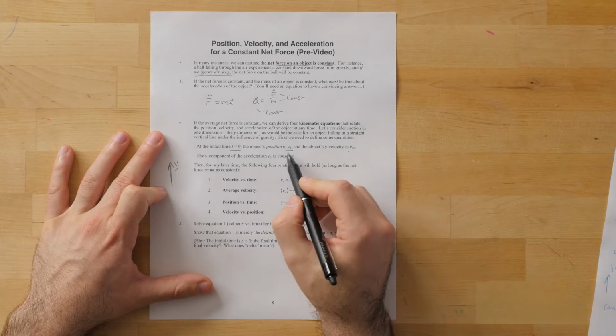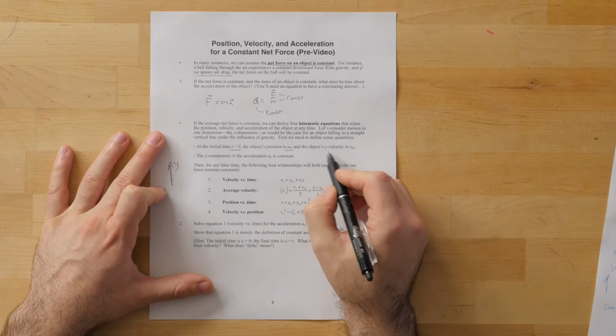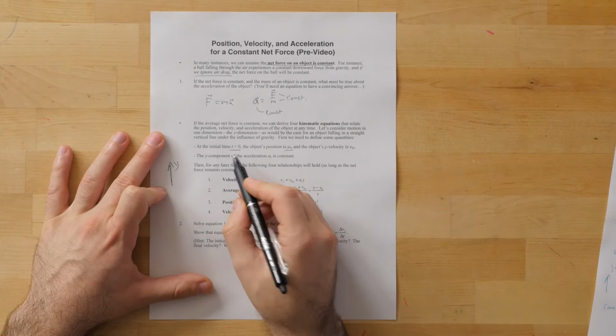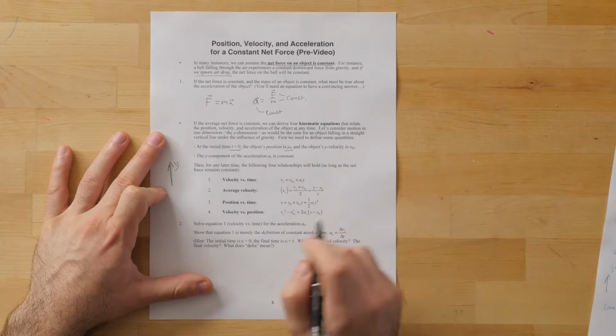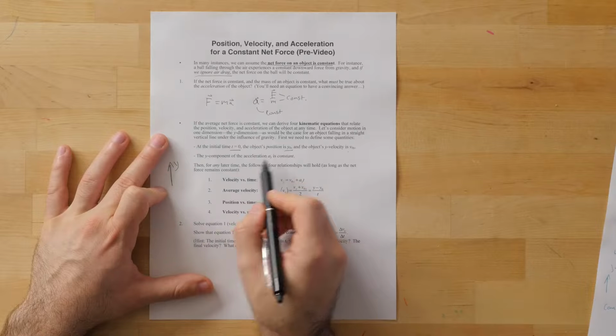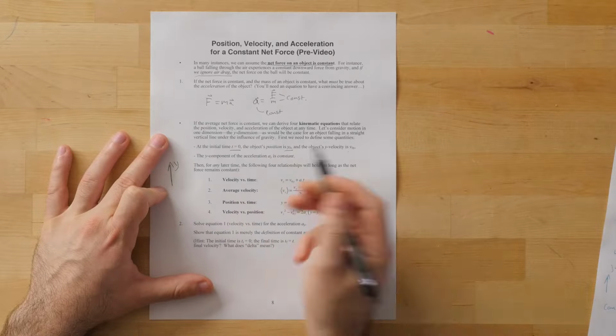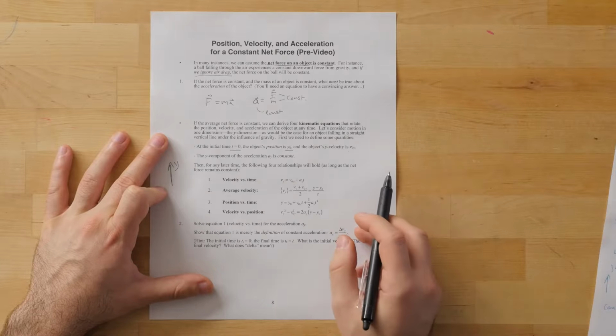So that's why I said y0, and the y velocity at t equals 0 is going to be called v0y. Here the y component of the acceleration, ay, is constant. That's the important assumption for this special case.